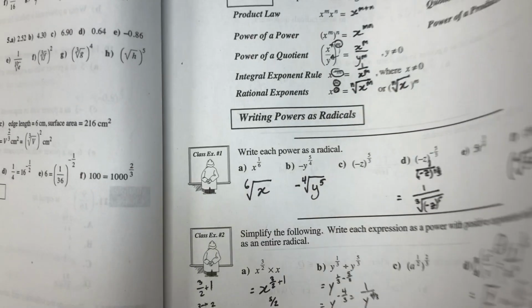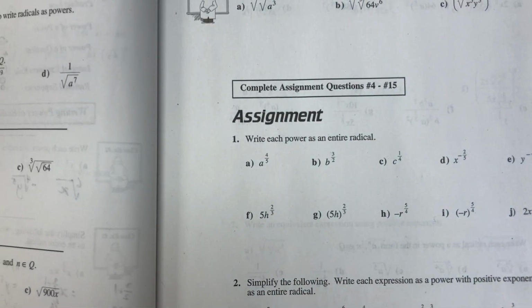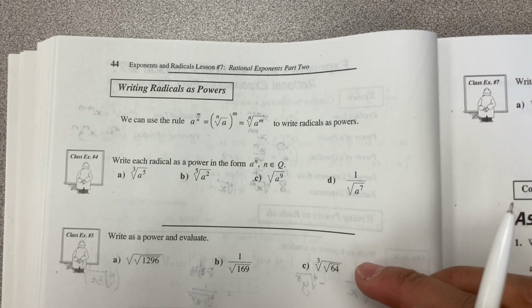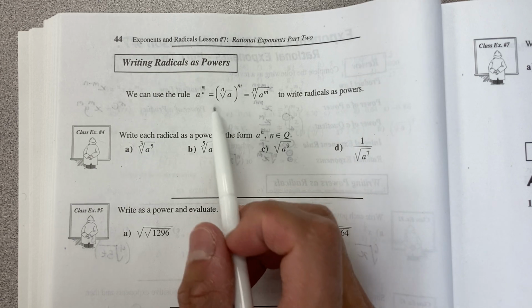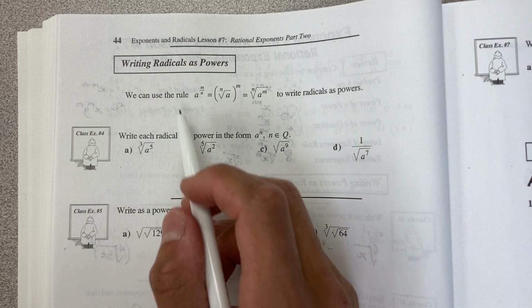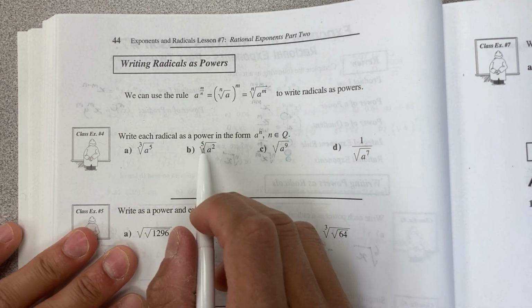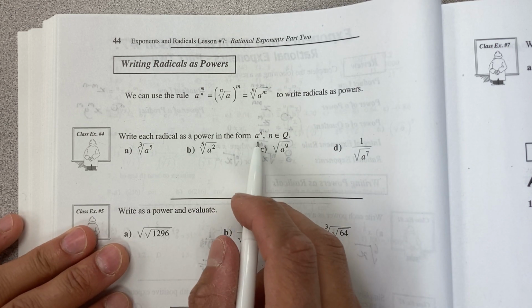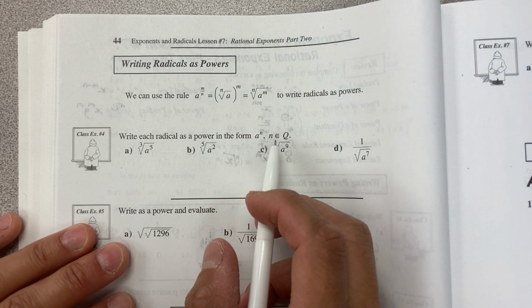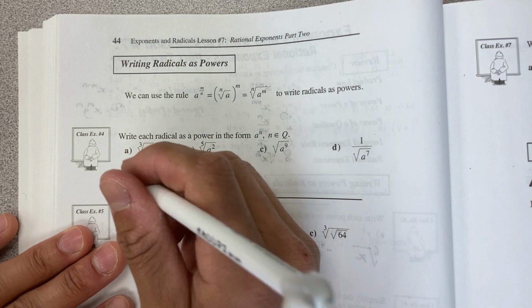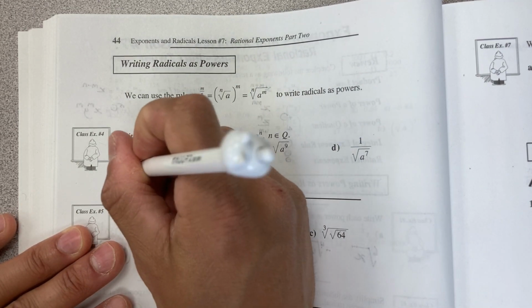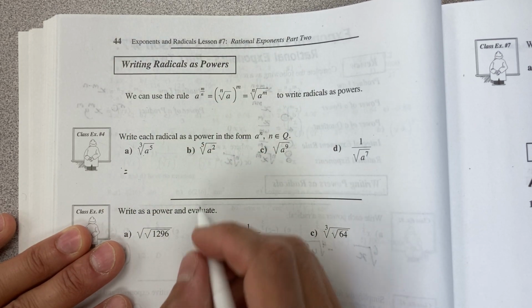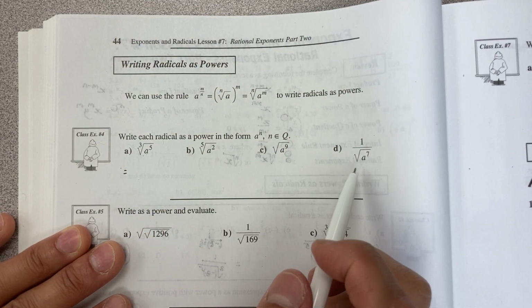Now let's take a look at a few on the other page. We're looking now at class example number 4. And so we're using our rational exponent law here, and we want to write each radical as a power in the form a to the power of n, where n has to be an element of the rational numbers. So let's turn these into exponents. I'll just do this one and this one over here.